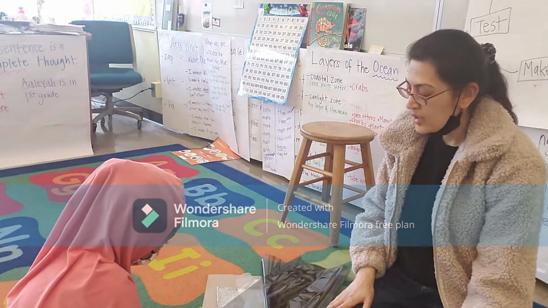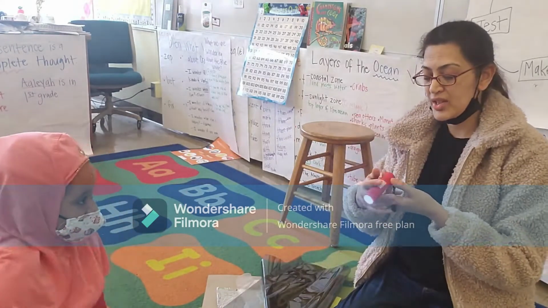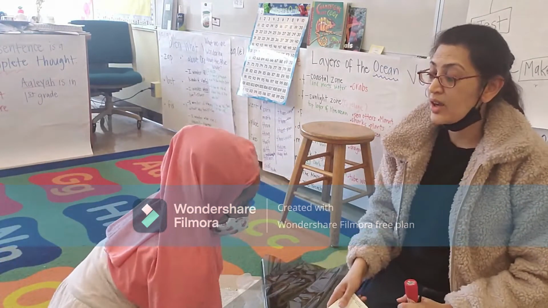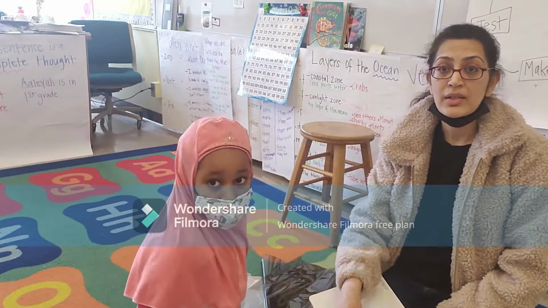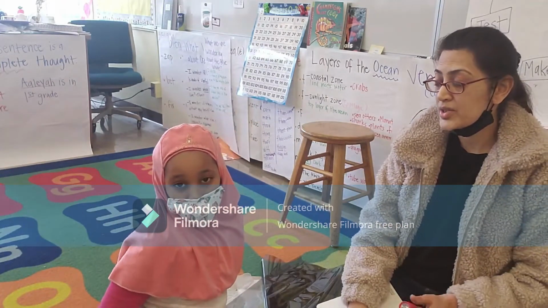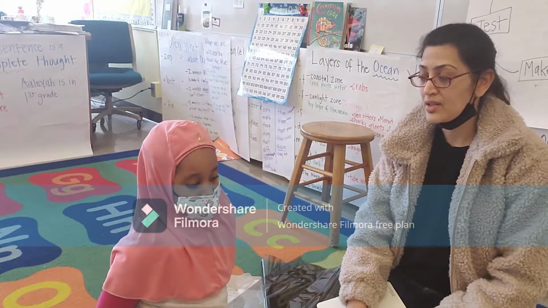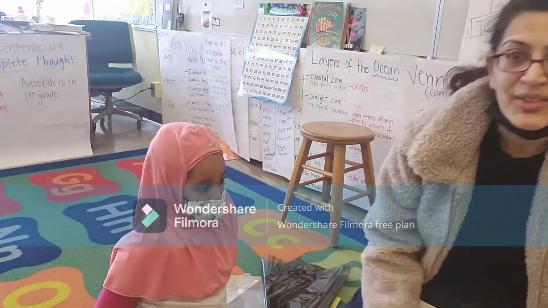These are the investigations we did using this flashlight. Did you understand the concept that we did in the experiment today about which materials block the light and which do not? Do you understand by using this experiment? Yeah. Okay, thank you.